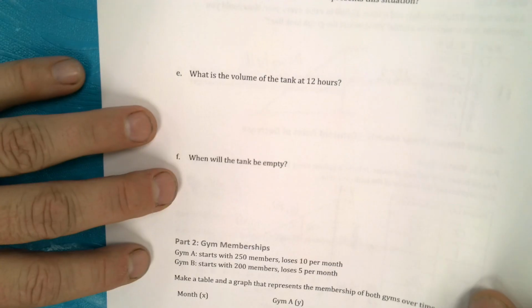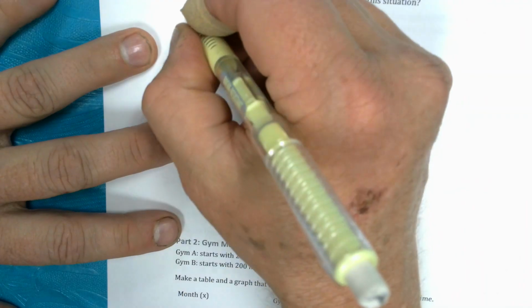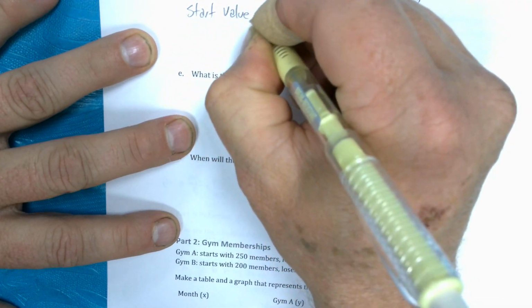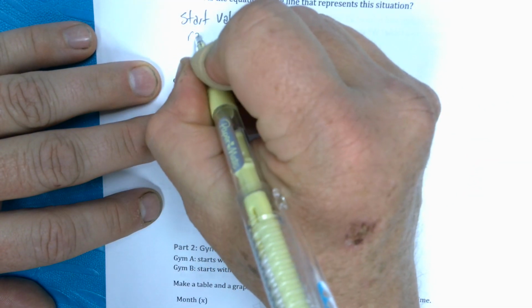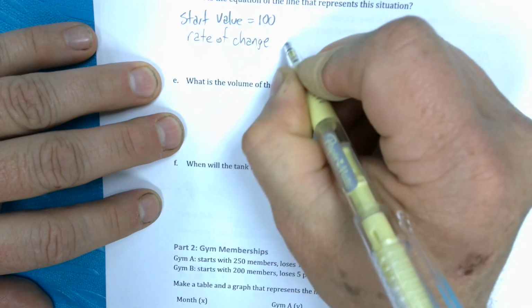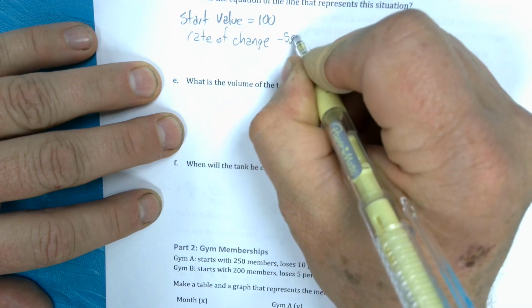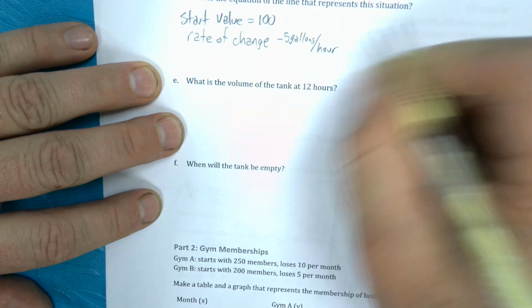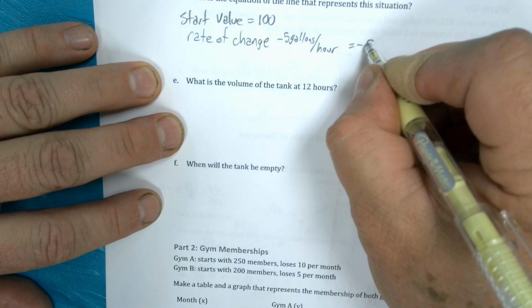Let's go and flip. The next question, what is the equation of the line that represents the situation? Well, we know the start value is equal to 100 gallons, right? And we know that the rate of change is negative 5 gallons per hour, which is just going to be negative 5.